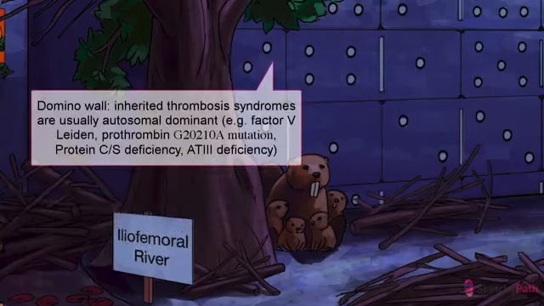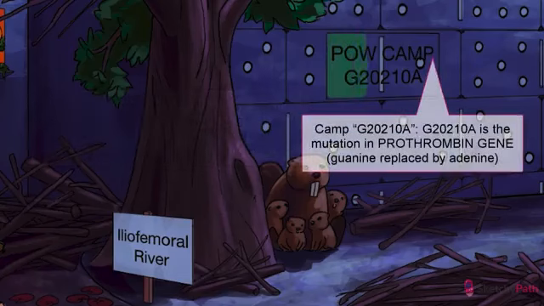Duh. Prothrombin gene mutation is the second most common inherited thrombophilia after Factor V Leiden. And just like before, this disorder is inherited in an autosomal dominant fashion and is most often found in young Caucasians. Called prothrombin G20210A, it is caused by a substitution of adenine for guanine in the prothrombin gene. Name makes sense now, right?